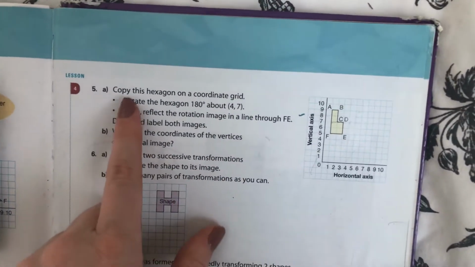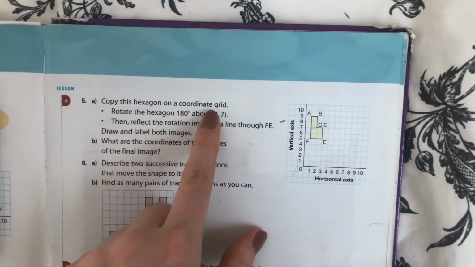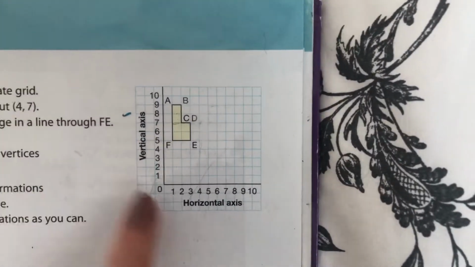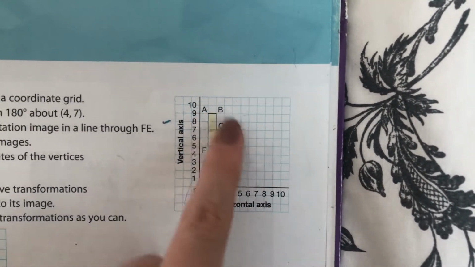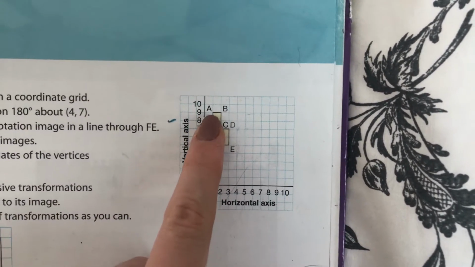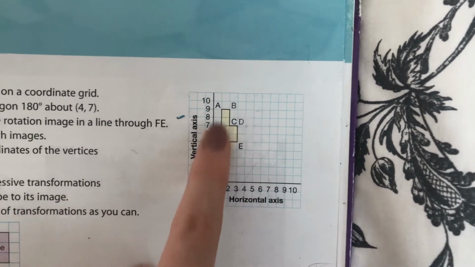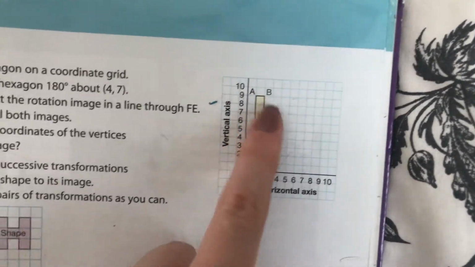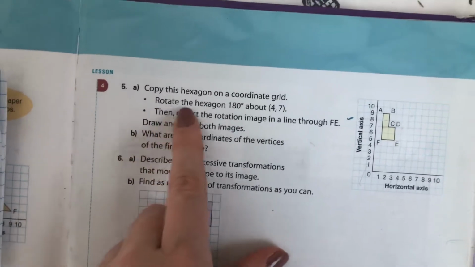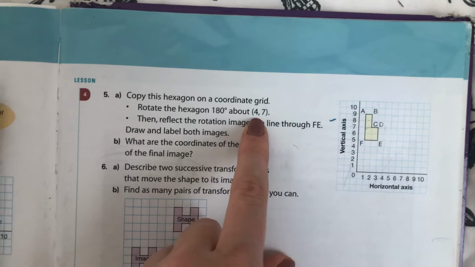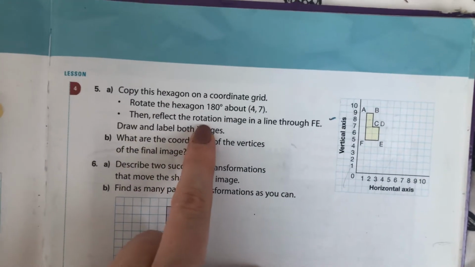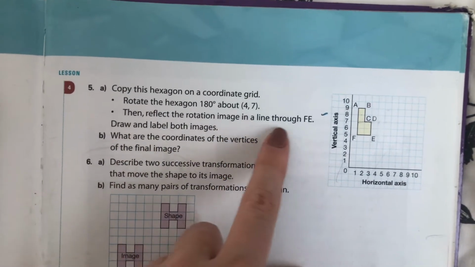So for 5A, it said copy this hexagon on a coordinate grid. So here is our hexagon, and your coordinate grid should have been like this one, 10 by 10, and make sure your coordinates are in the same spot. So A, for example, is on (1, 9), B is on (2, 9), etc. Make sure these are in the right spot. It says rotate the hexagon 180 degrees about (4, 7). Then reflect the rotation in a line through FE.